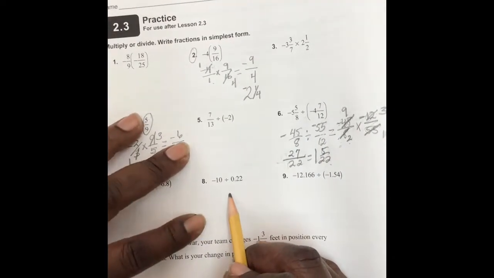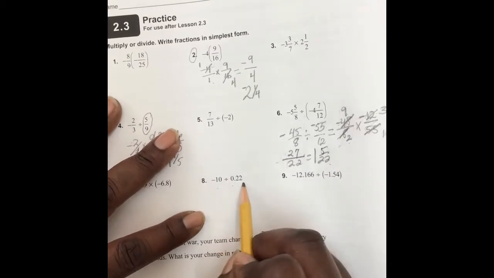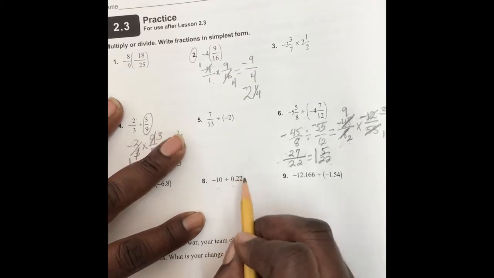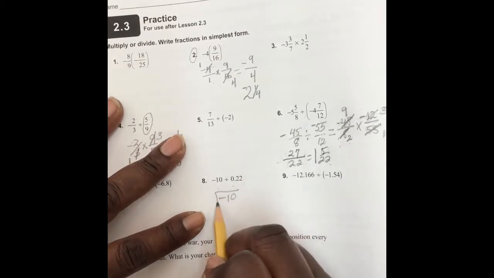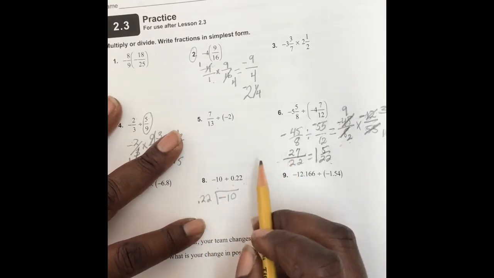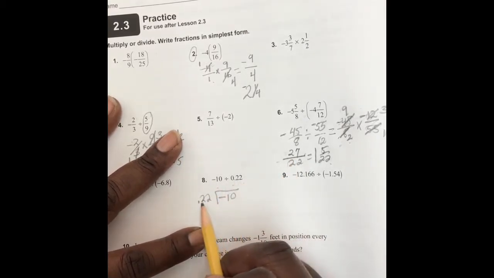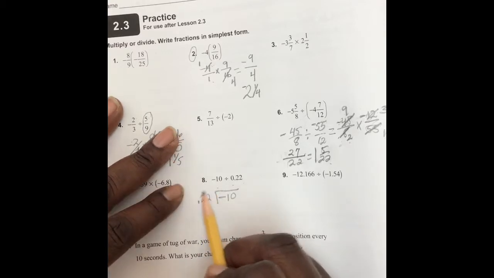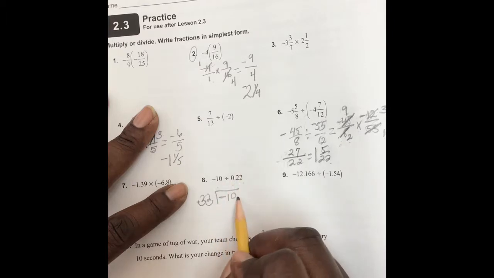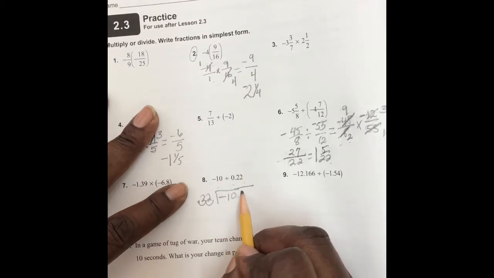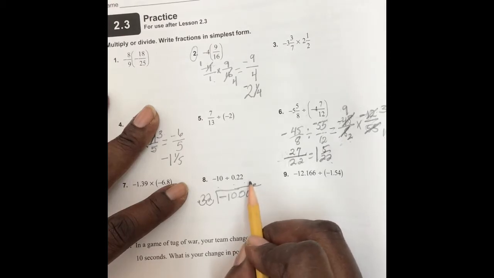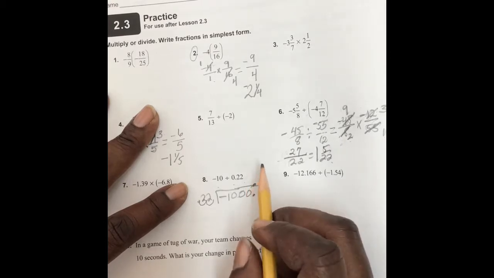Here on 8, we have -10 divided by 22 hundredths. Okay, so let's look at this. We have negative 10 divided by 22 hundredths. So here we know that we must move our decimal point to create a whole number. So how many times do we move it? 1, 2. So if our decimal point is here, how many times do we move? 1, 2, decimal point here. Okay, so now let's move forward.